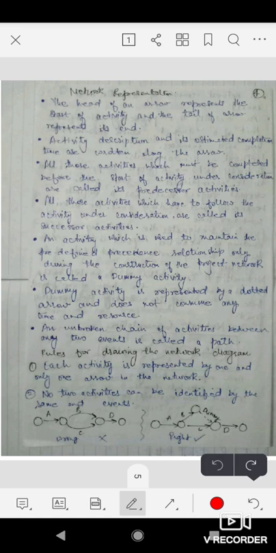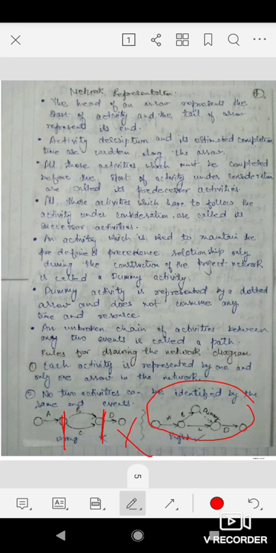As I told you in the second point, no two activities can be identified by the same end events. They cannot have the same end events. You can see here both have the same ends. They are starting from this point and then finishing here, so both of them have the same starting and end point. So this is not correct. We do not use this, and this is wrong. We have a rule which says that no two activities can have the same start and end nodes. To satisfy this, here we have used a dummy activity to satisfy our precedence relationship.